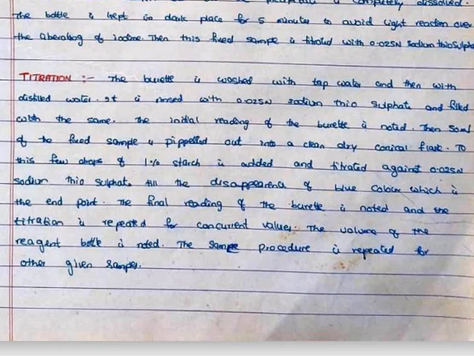Next, titration. The burette is washed with tap water and then with distilled water.